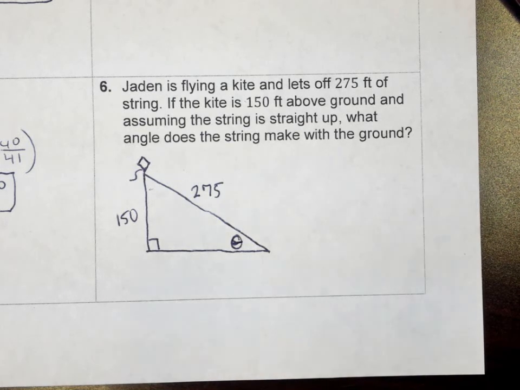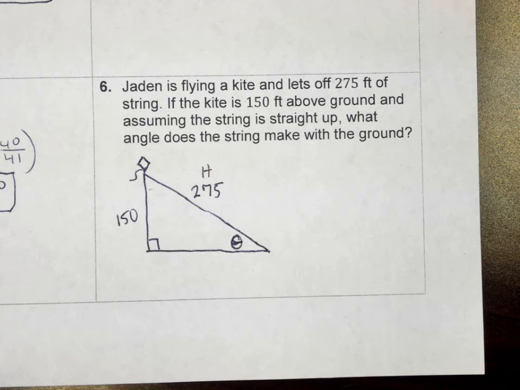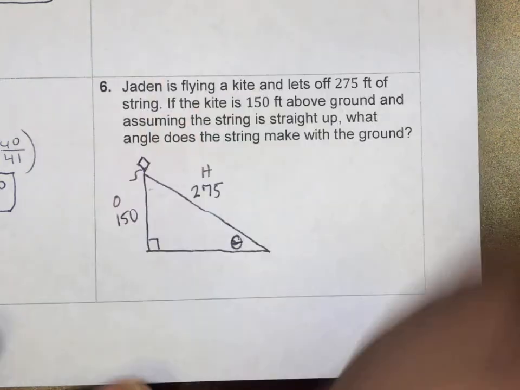We need a label. Isaiah, label for me. Alright.